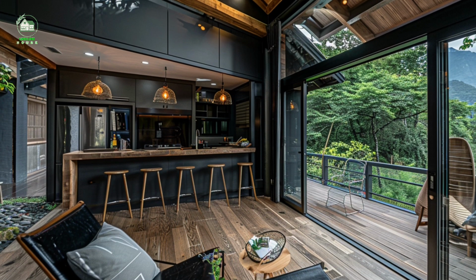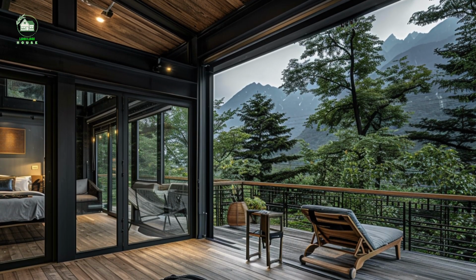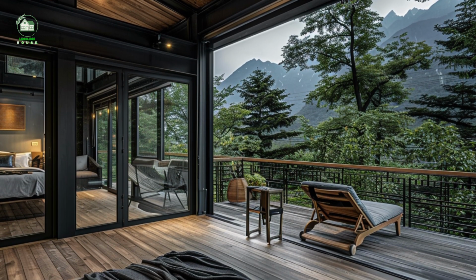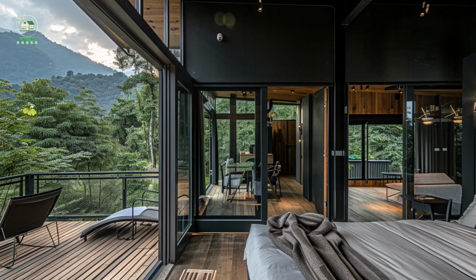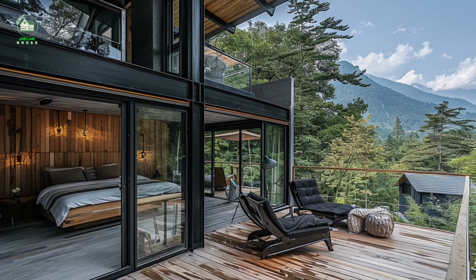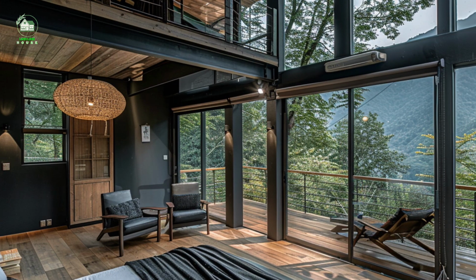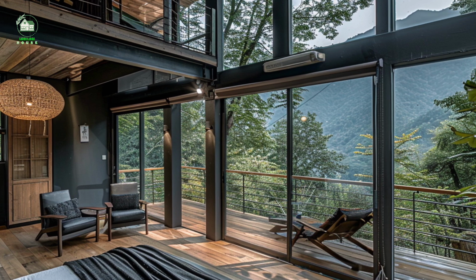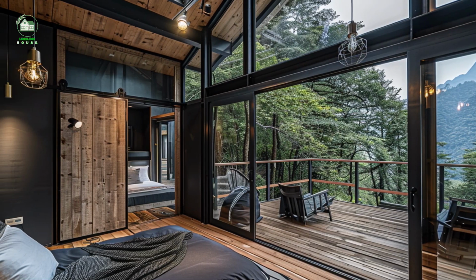Decor. Decorative elements are kept minimal to avoid clutter and maintain a sense of tranquility. Artwork, plants, and natural objects can be used to add personality and interest to the space. The focus is on quality over quantity, with each piece carefully selected to complement the overall design.